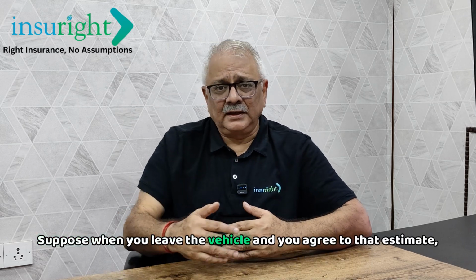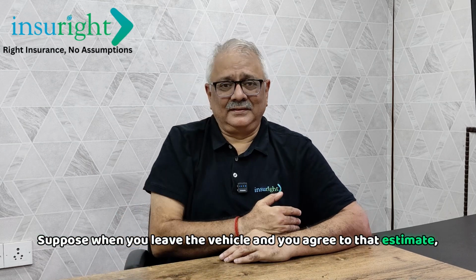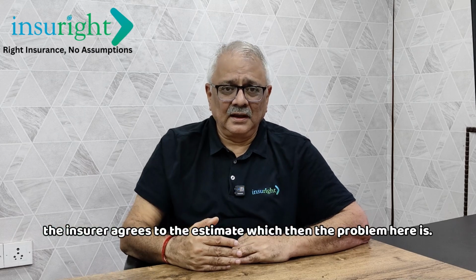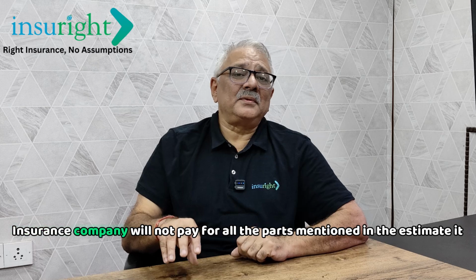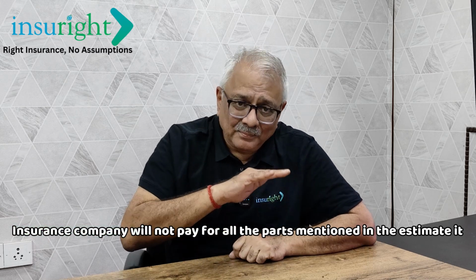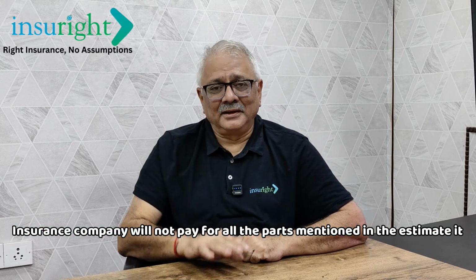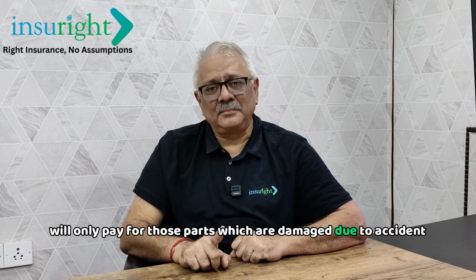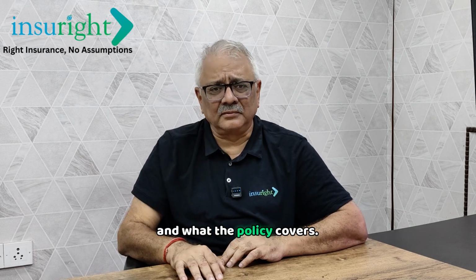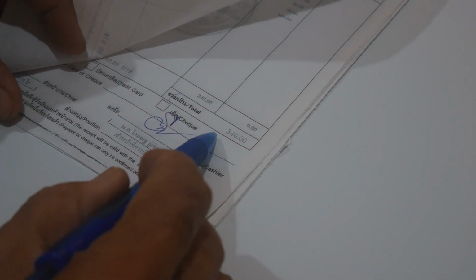Suppose when you leave the vehicle and the insured agrees to that estimate, the problem here is insurance company will not pay for all the parts mentioned in the estimate. It will only pay for those parts which are damaged due to the accident and what the policy covers. As a result, insured is going to pay more than what insurance company is going to allow.